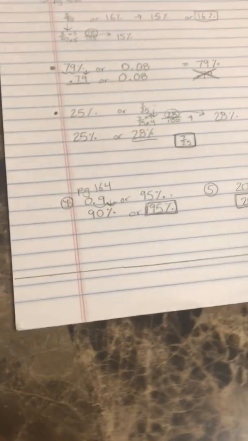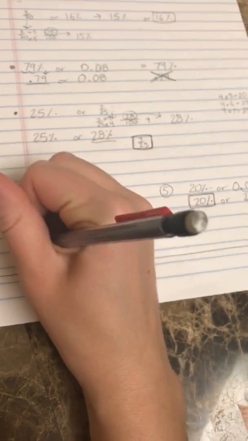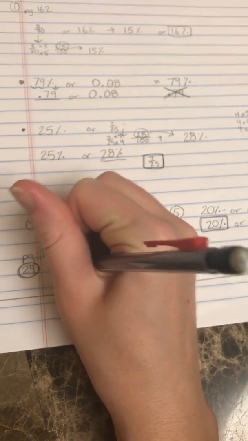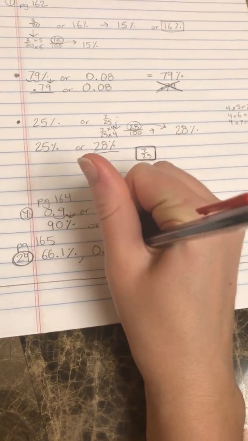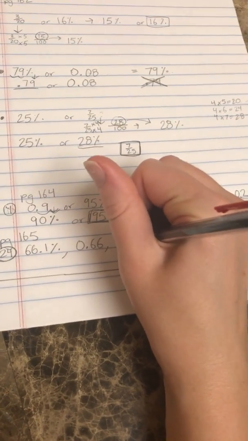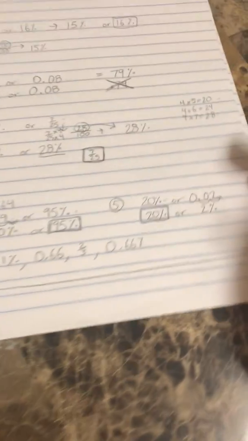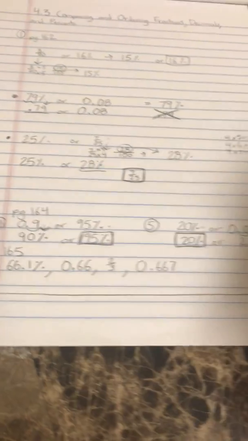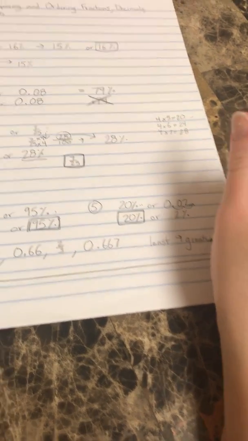Next, let's go to something harder. If we're on page 165, I want you to look at number 24. All right, this is where it gets challenging, page 165, number 24. It says you have 66.1%, 66 hundredths, 2/3, and 667 thousandths, okay? So you have these numbers right here, and you have to compare them from least to greatest. All right?